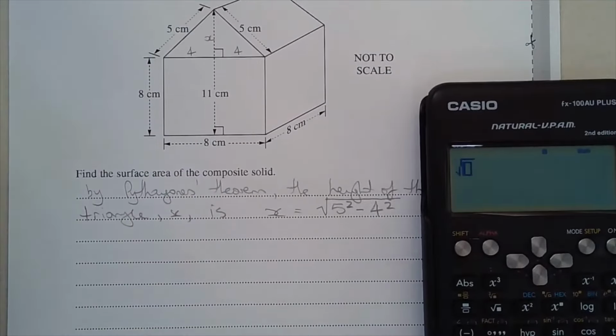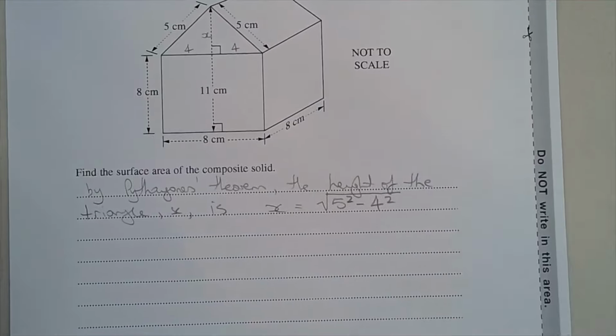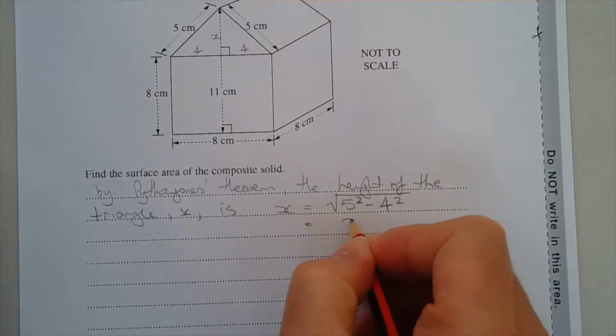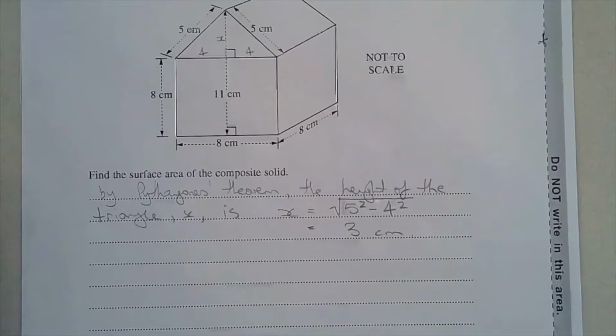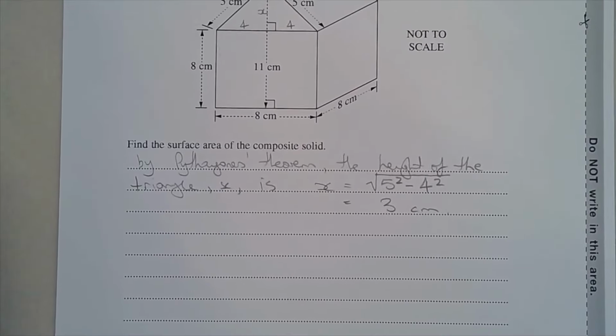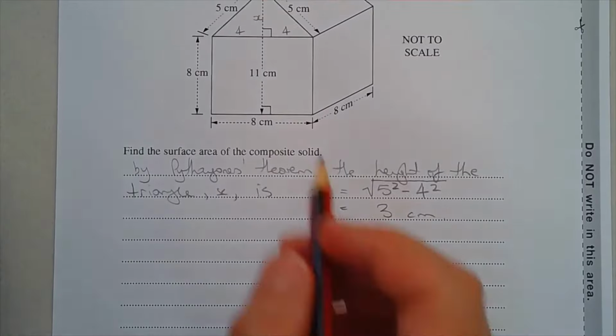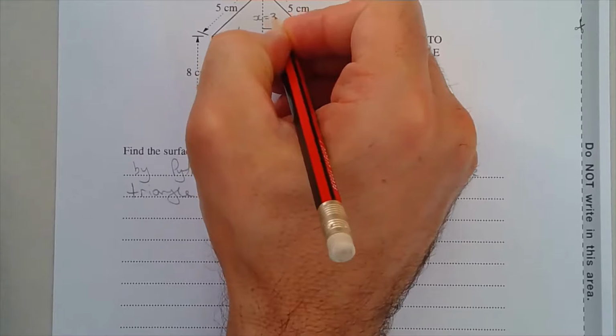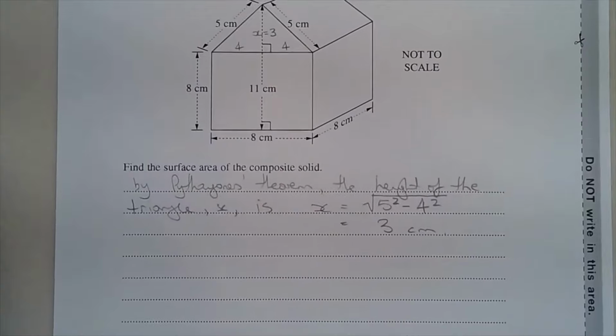Square root of hypotenuse squared minus the short side squared, and we get 3 centimeters. Now we can proceed to find the surface area of the composite solid. So I might just put 3 there so we have that height there.